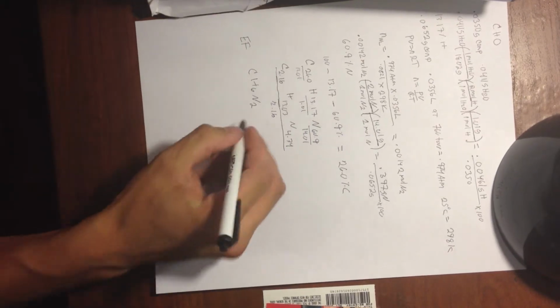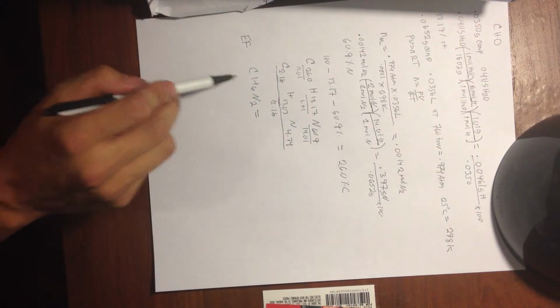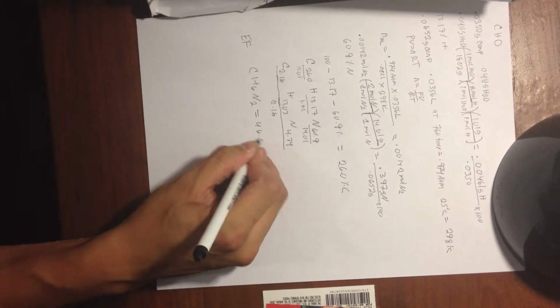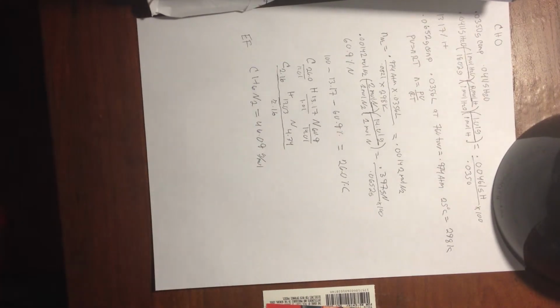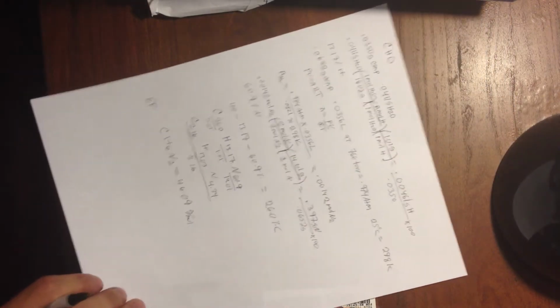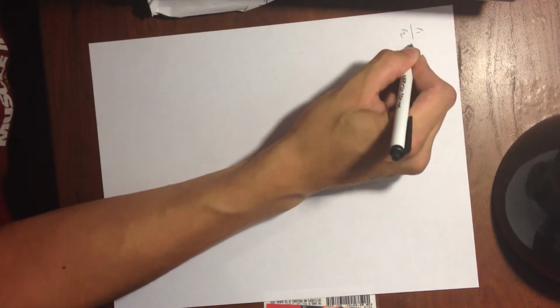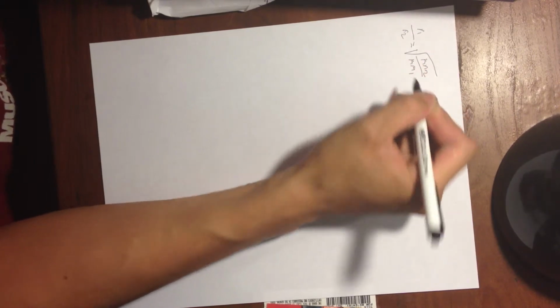empirical formula. And to get the molar mass of this, we count the carbon, hydrogen, and nitrogen all together, and that should give us 46.09 grams per mole. And we're going to use this later to get the molecular formula. So the next thing that we have to do is find the molar mass of the compound using the rate equation, which is going to be rate 1 over rate 2 is equal to the square root of the molar mass 2 over the molar mass 1.